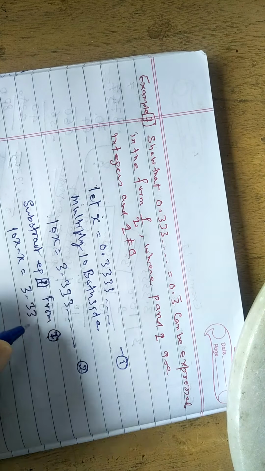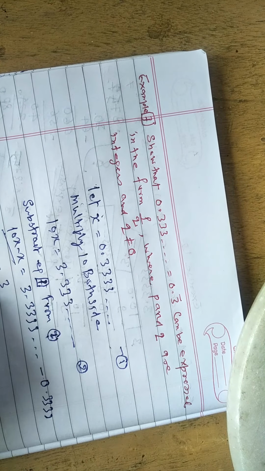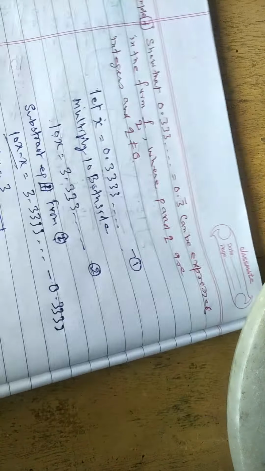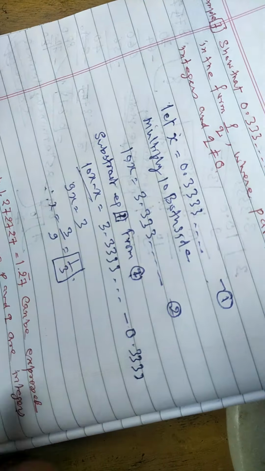So it will come to be 10x minus x equal to 9x equal to 3. So what we will get, x equal to 3 by 9 equal to 1 by 3. So the decimal representation of 0.333 is 1 by 3. It is okay.